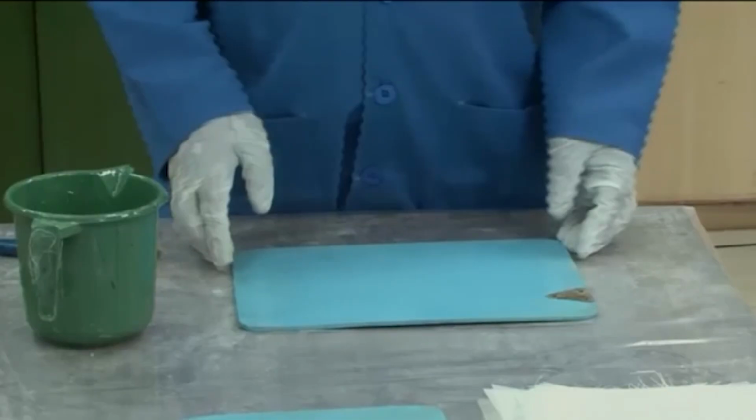Now this epoxy, if we use epoxy, decomposes at 250 degrees centigrade, and the fiber that we use here decomposes at 1200 degrees centigrade. The resin we have here in the beaker is polyester resin.